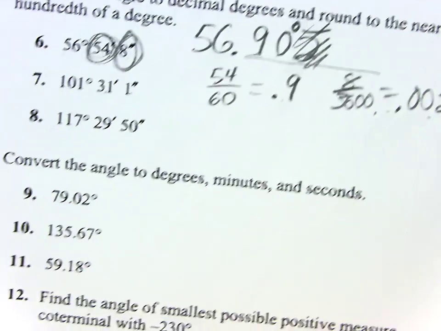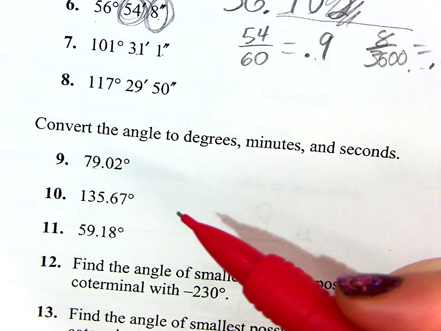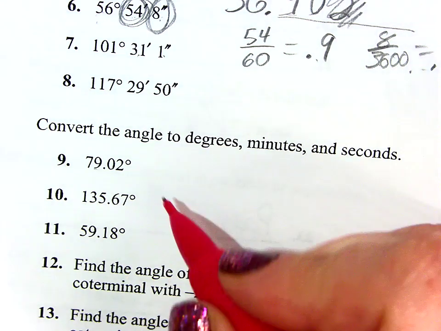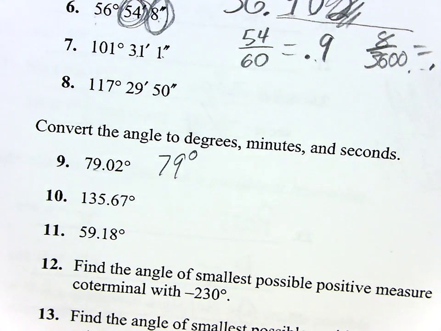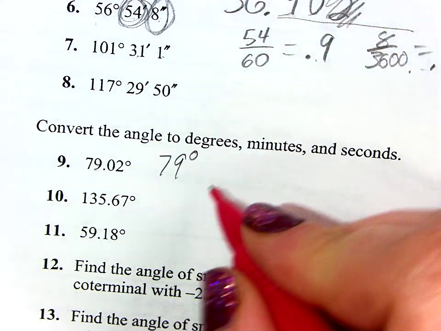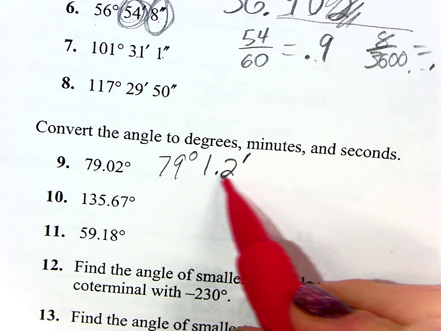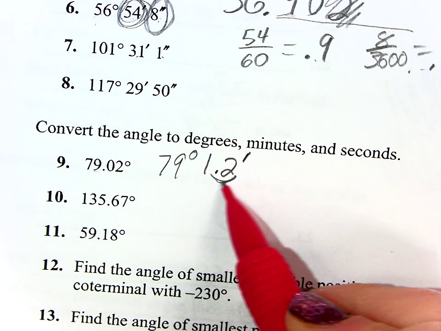Okay, so now let's try going the other way. They give you a decimal, now you want degrees, minutes, seconds. Anybody remember what to do? So again, I know I'm going to have 79 whole, but then what do you do with 0.02? Yes, you multiply it by 60. So 79 whole, and now I'll do 0.02 times 60. That gets me 1.2. But you're not allowed to have a decimal there either.